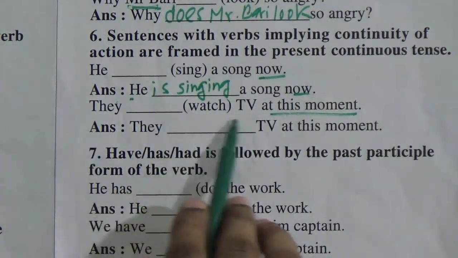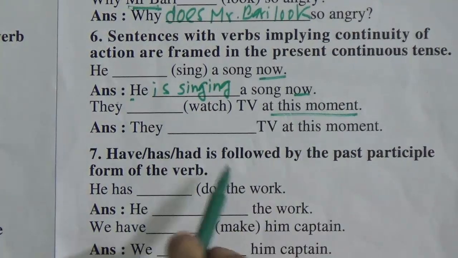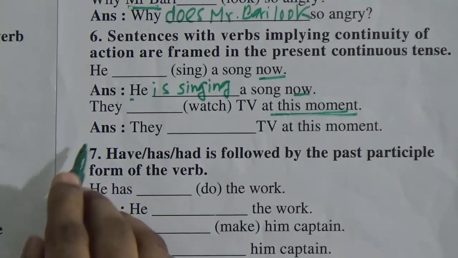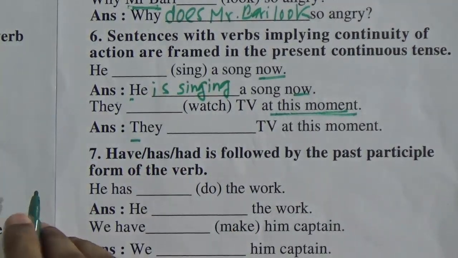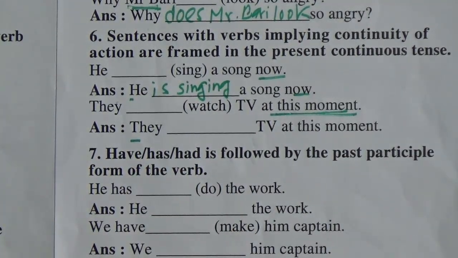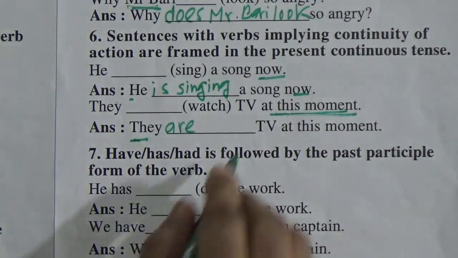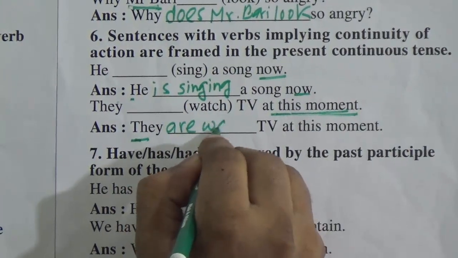Next one. They watch TV at this moment. As at this moment is given, we make it present continuous tense. After the subject they, what comes? Am, is, are. They is third person plural, so we add are, and verb plus ing. They are watching.